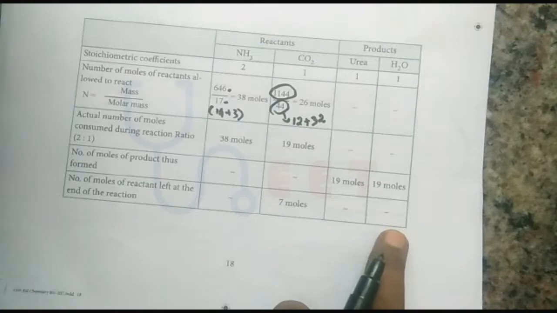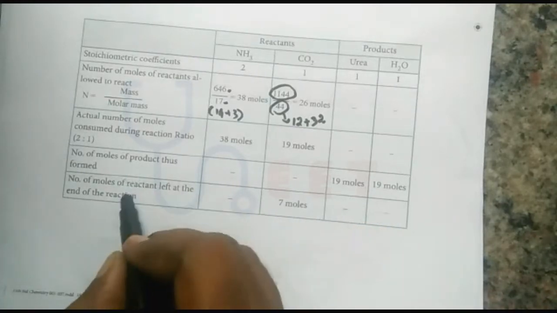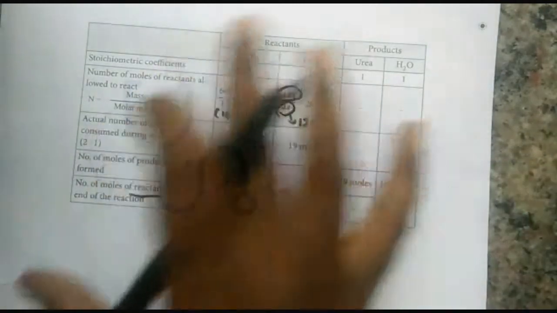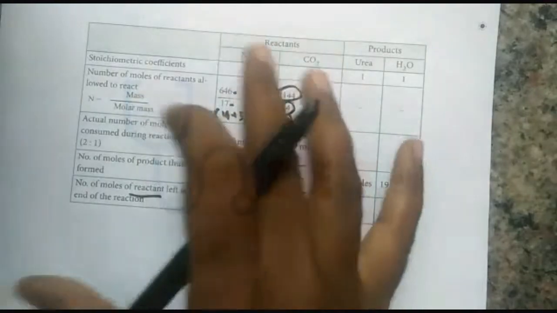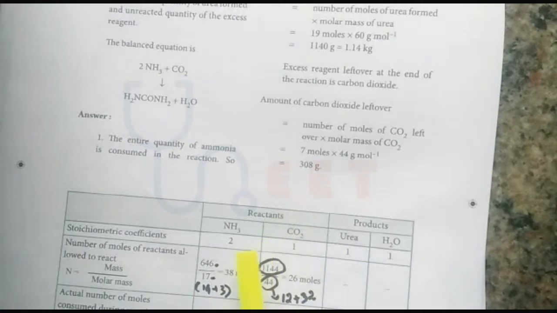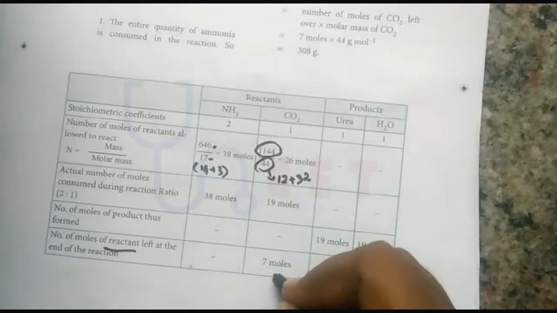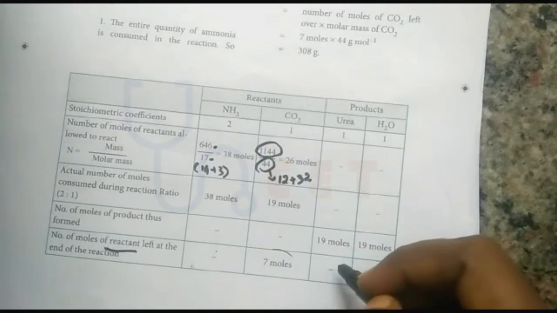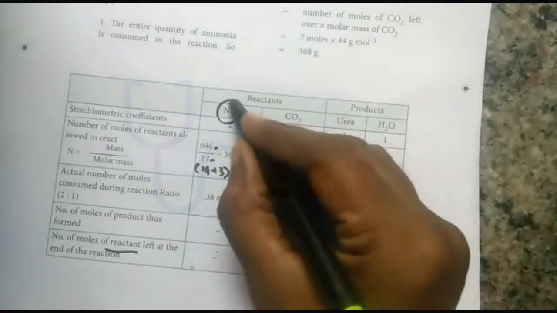In this case they are asking only about the reactants, so we won't calculate the product here. This table is very useful to identify the answers. Now they are asking: what is the limiting reagent? Which reagent is fully converted into the product, among ammonia and carbon dioxide? Carbon dioxide has 7 moles remaining, but ammonia is fully converted into the product. So ammonia is called the limiting reagent.